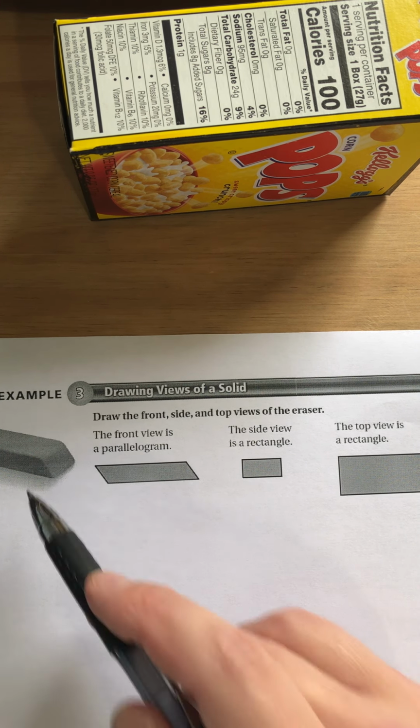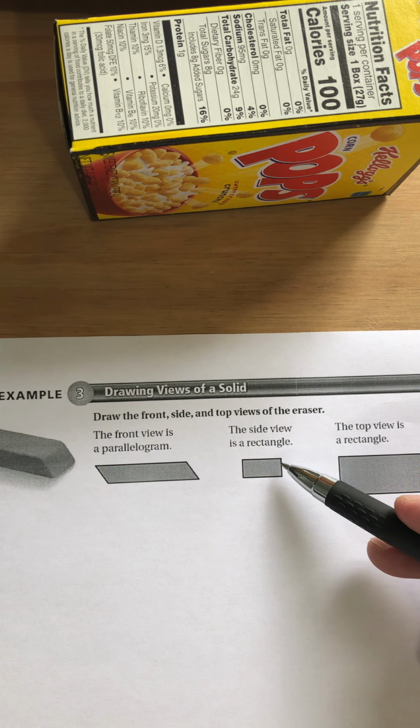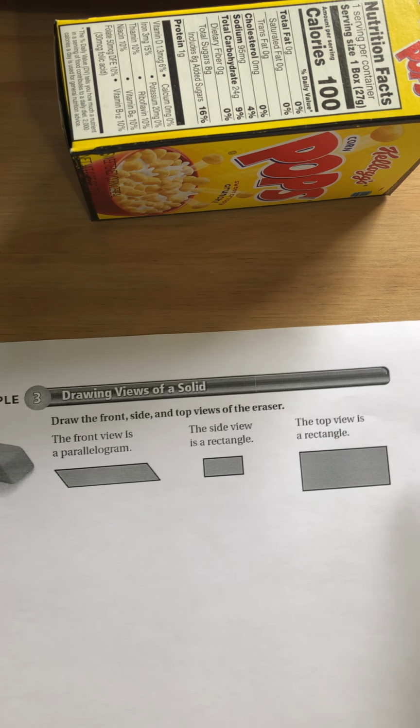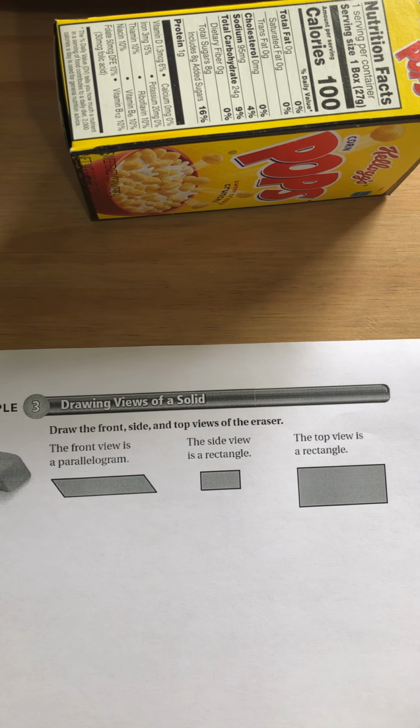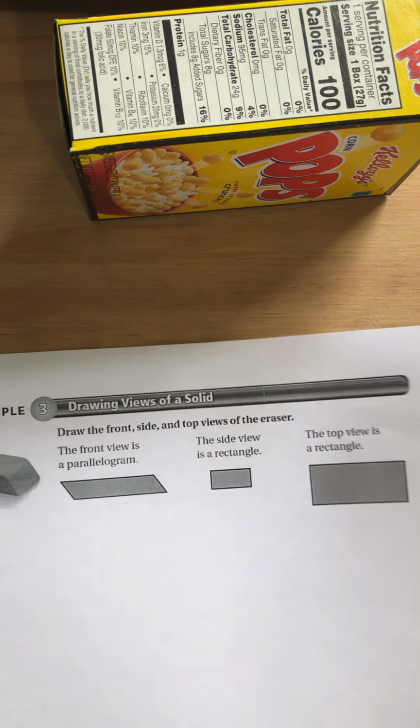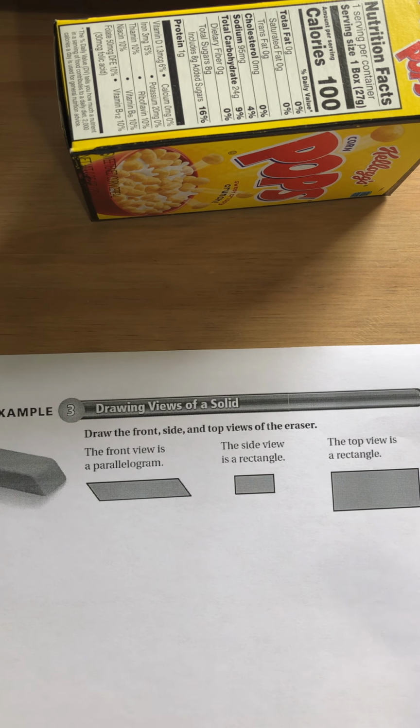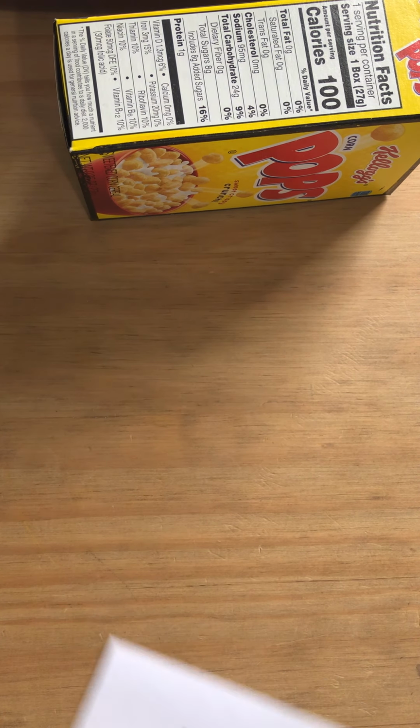If you look at it from this view here, all you'd see is a rectangle. And if you looked at it from the top, think of it like an airplane flying over, it would just see a rectangle, it wouldn't see the whole thing. And our idea of being able to draw views of a solid is it gets us to understand what composes the solid.